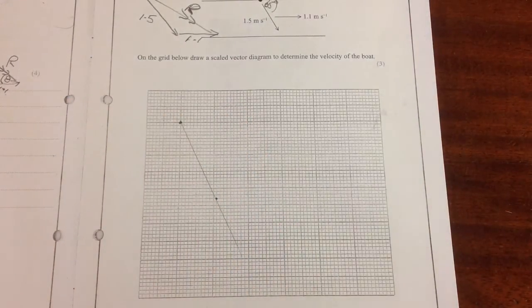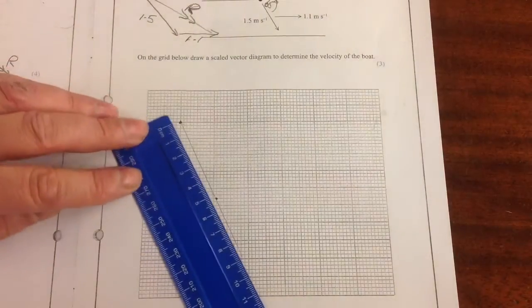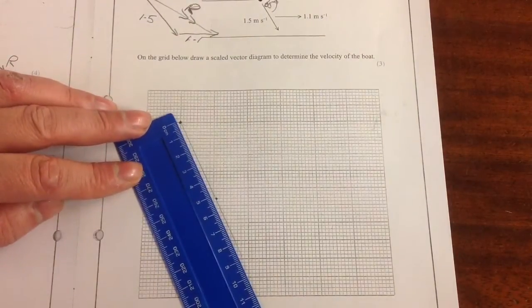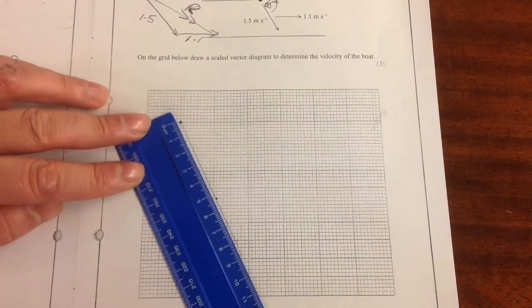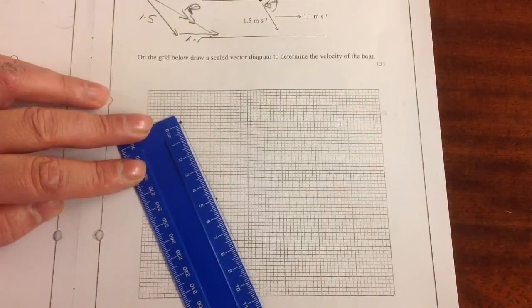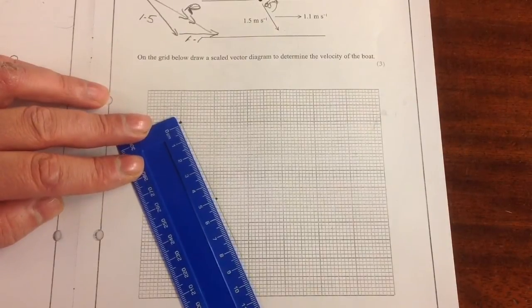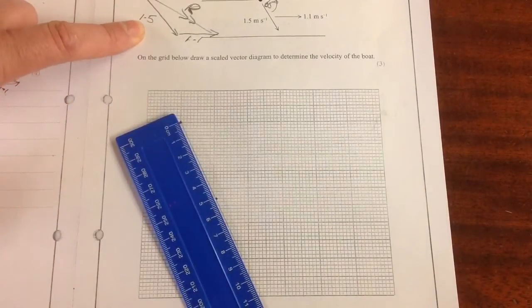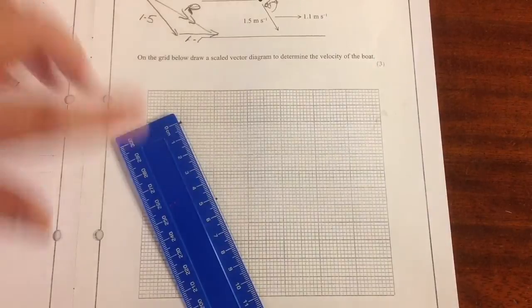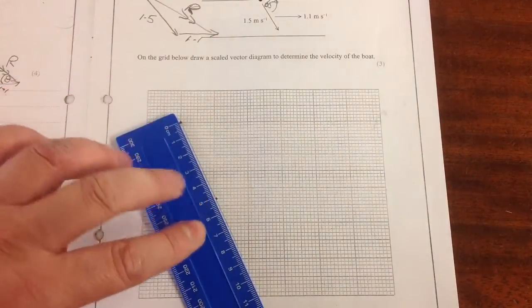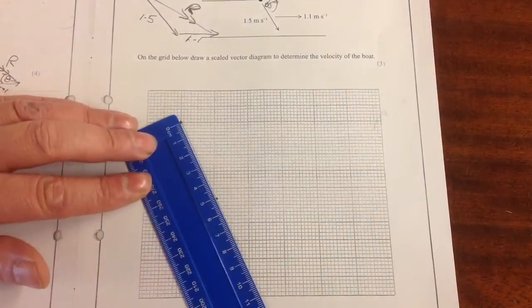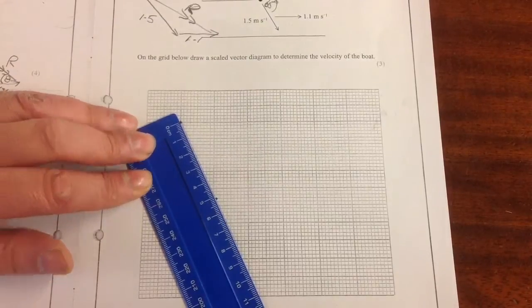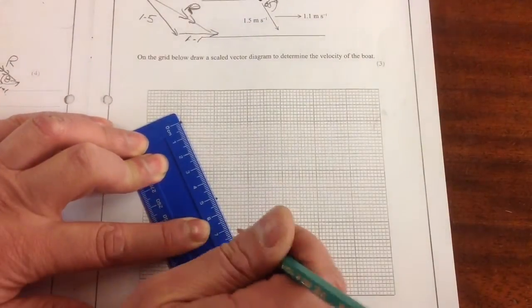So I need to decide on a suitable scale, and it has to be 1.5. So I'm going to decide on 5 centimeters to represent 1. So that will mean this will be 5 and a half of 5, which will bring me up to 7.5 centimeters, which is going to take me to here.